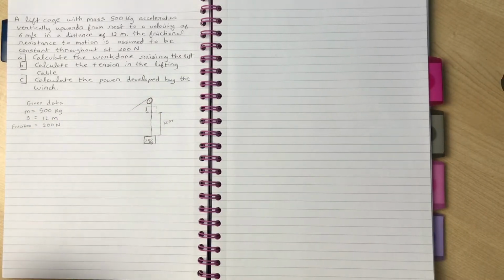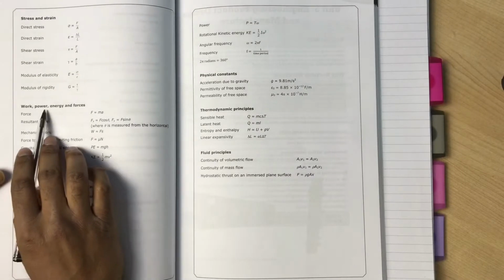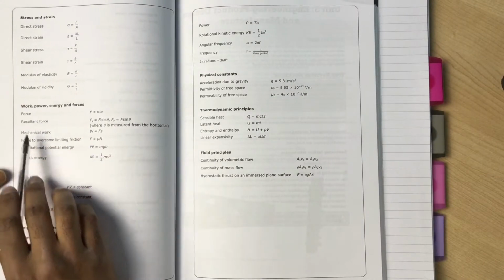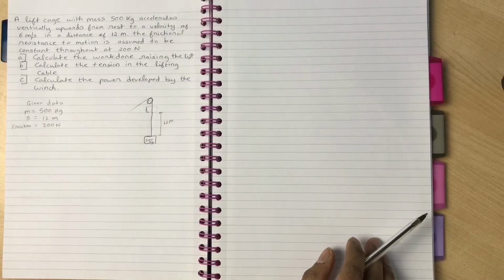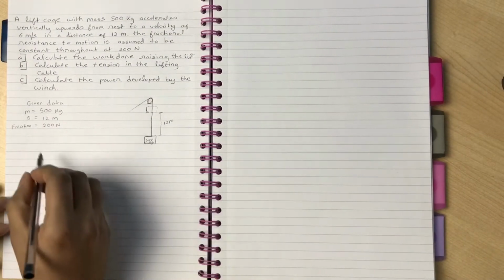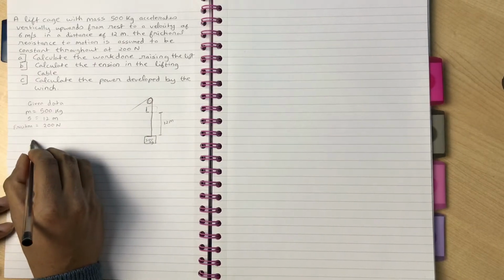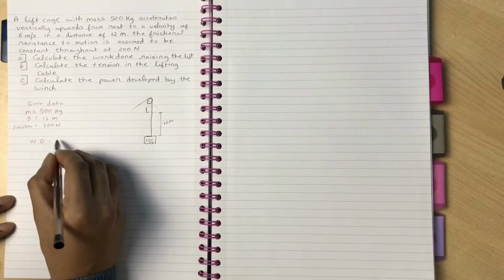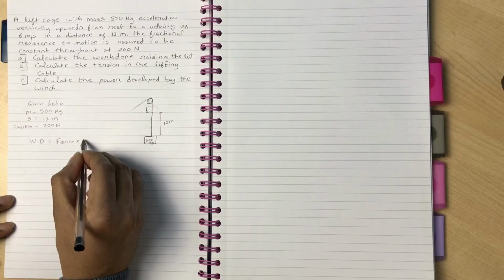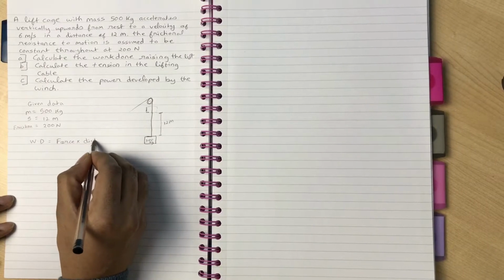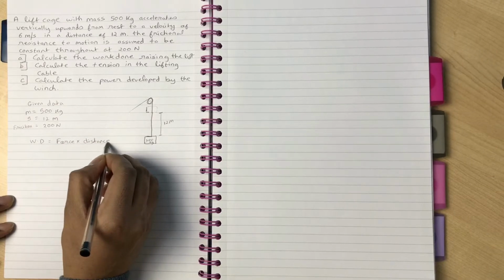Now, how do you calculate work done? So we have to refer to our formula sheet. Under work, power, energy and forces, work done is given as force times distance. So I'm going to use my formula. Work done equals to force times distance s. I'm going to write the distance.